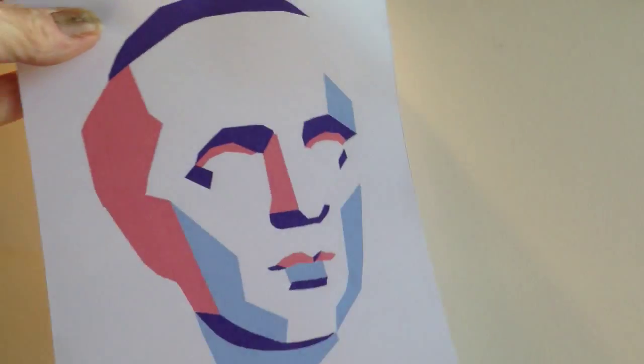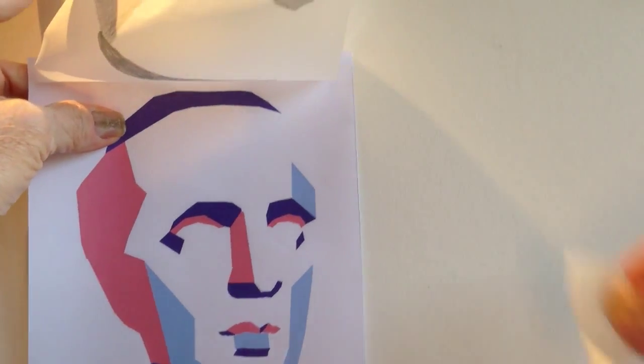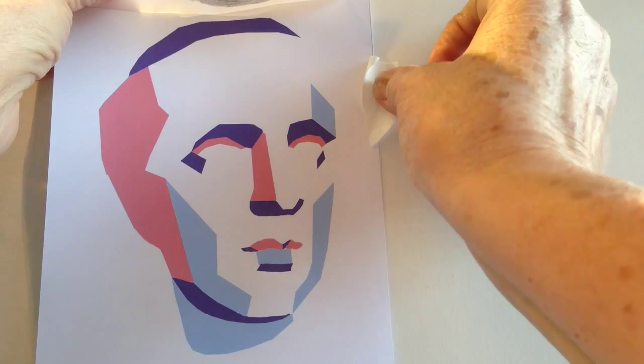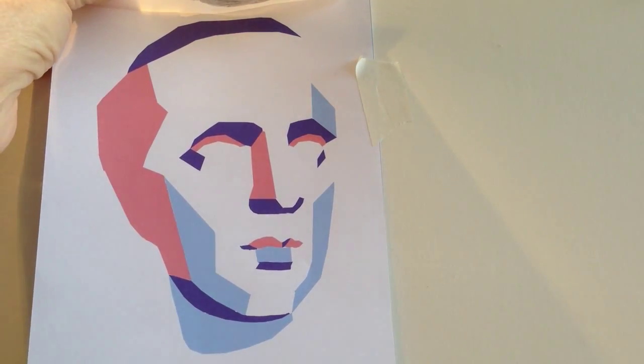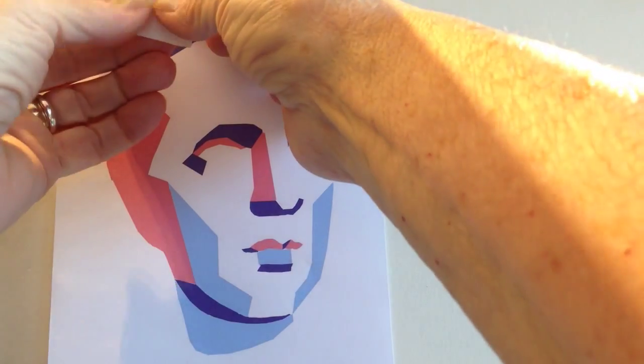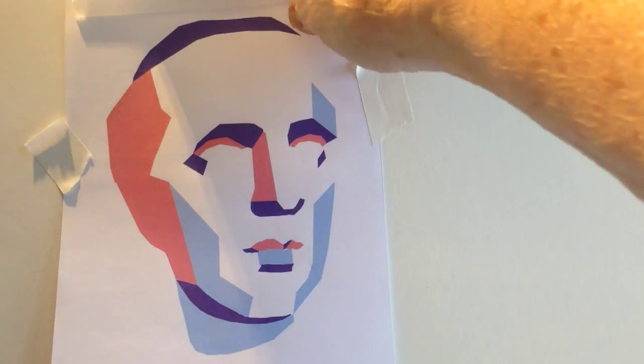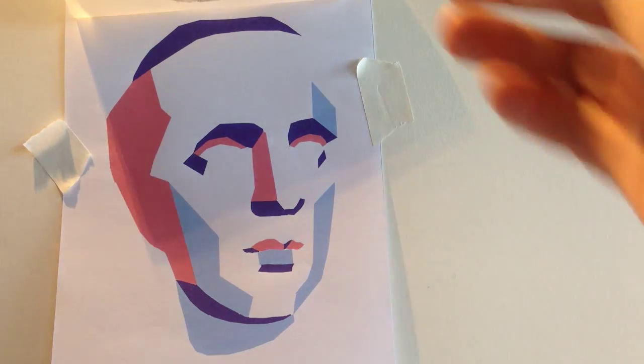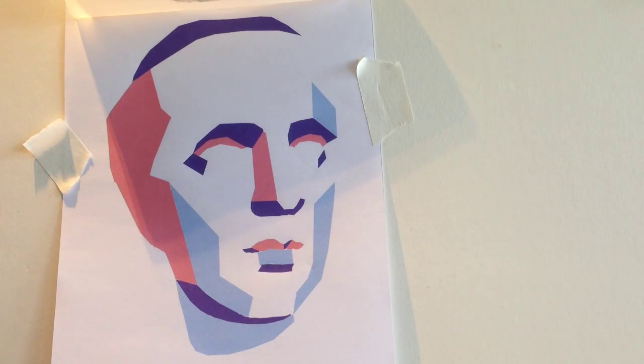I've taken this Venus image and broken her down into colors instead of shades. And we are going to reproduce those shades in graphite, regular pencil here.